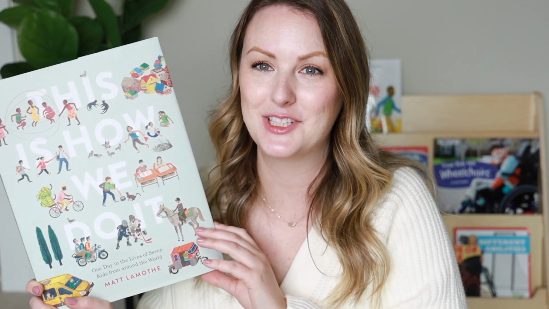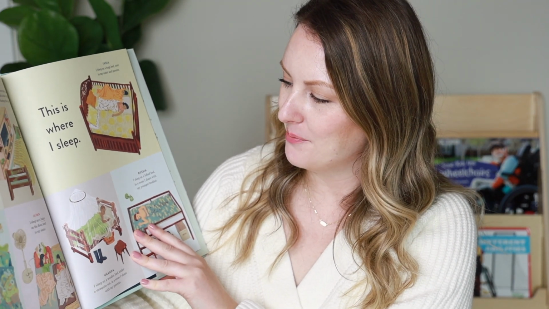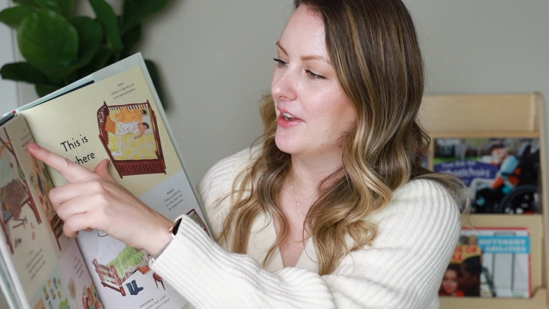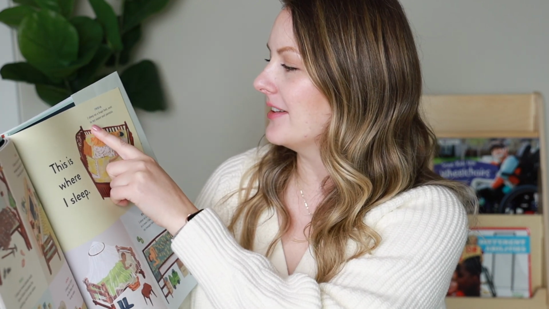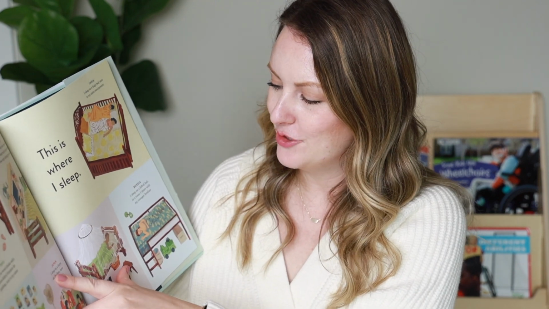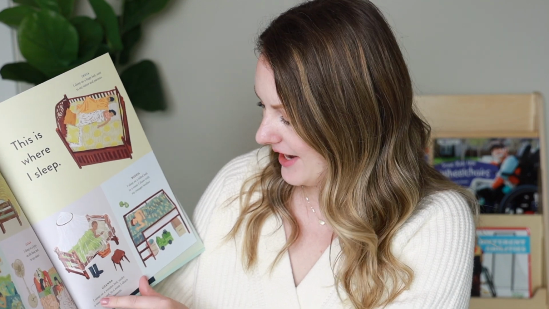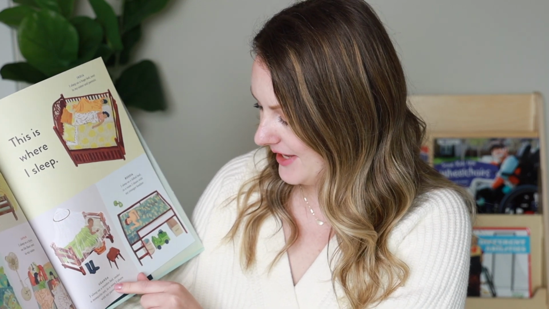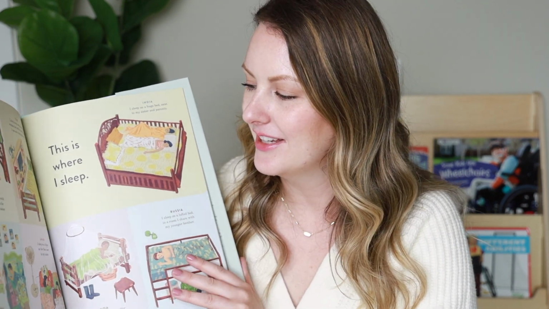Like where I sleep might look different from where you sleep, but we're still sleeping. Yeah, so here's the page, and it shows the different beds that everyone has, and it talks about in Italy I sleep in my own room. In India, I sleep on a huge bed next to my sisters and parents. In Japan, I sleep on a futon on the floor next to my sister. In Uganda, I sleep on a wood bed under a mosquito net in a room I share with my parents. So yeah, it's just really interesting to see and have these conversations with my kids about how other people live.